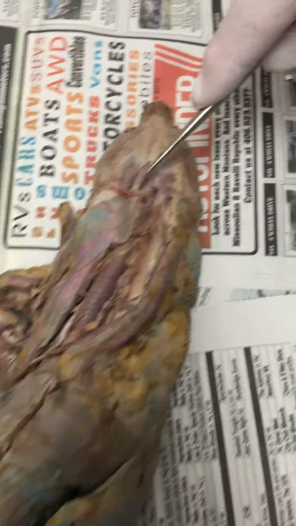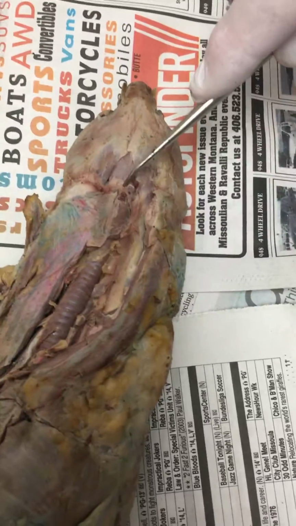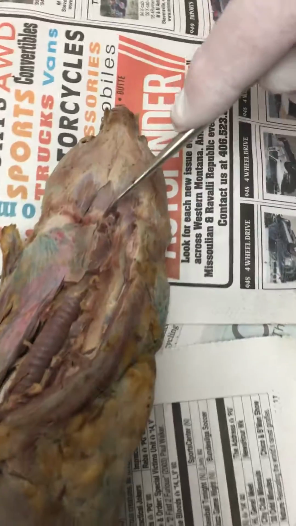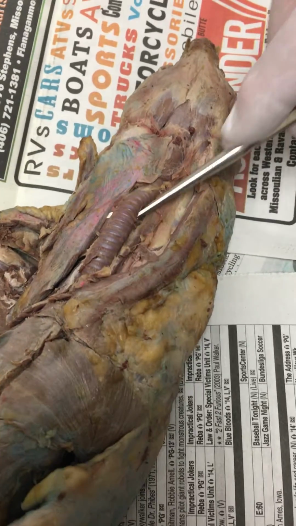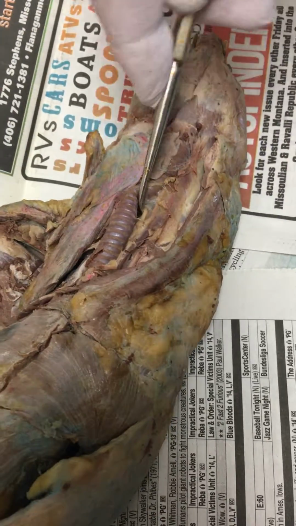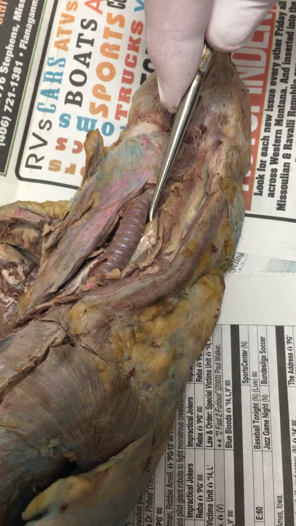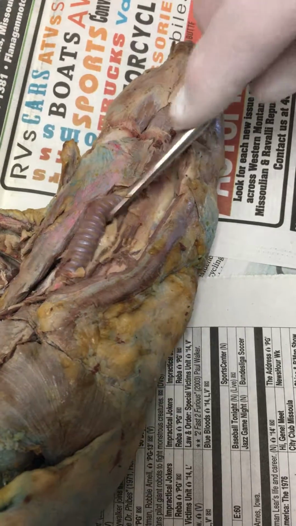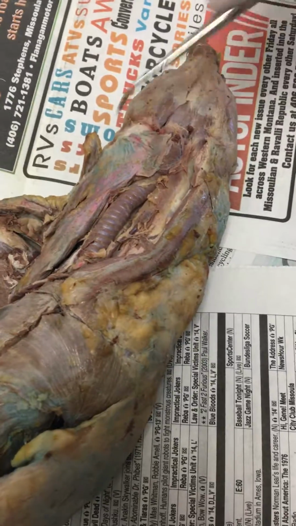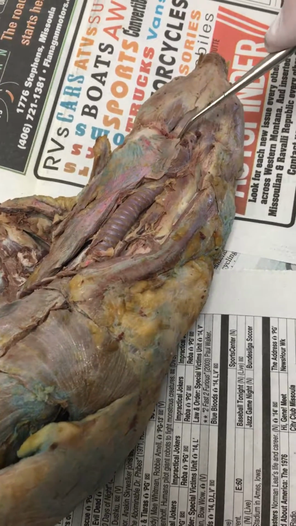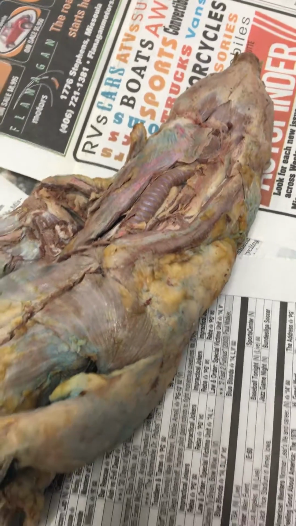The hard piece of cartilage right here, that's the Adam's apple. That's called the cricoid cartilage or the epiglottis. Call it either one, I don't care which. It's different than your drawing. This big tube right here is the trachea. There's another tube right underneath it. I'm going to pull it out. See that tube I'm pulling out? That's the esophagus. So that's trachea, that's esophagus. So: submandibular salivary glands, epiglottis, trachea, esophagus.